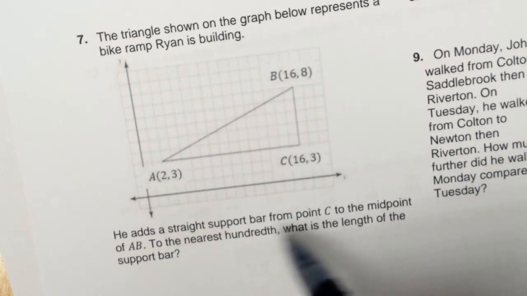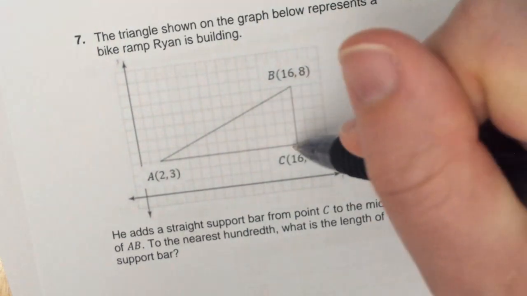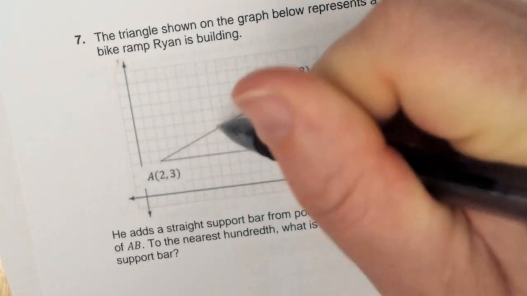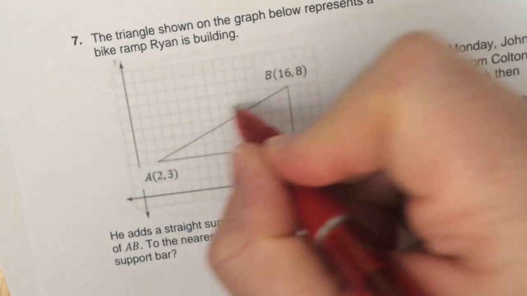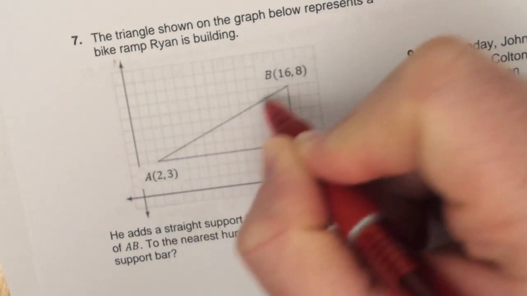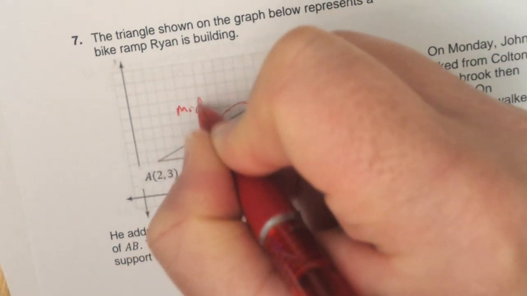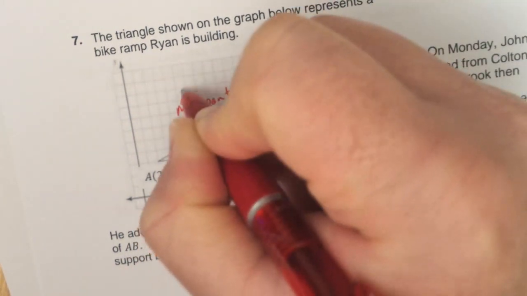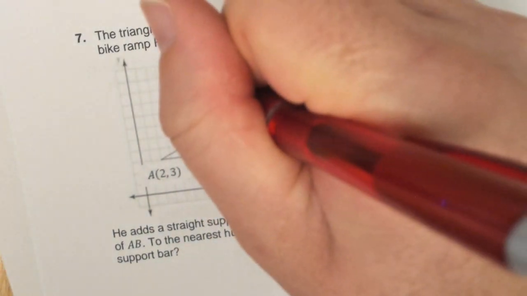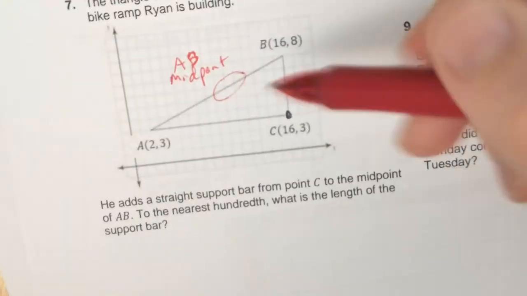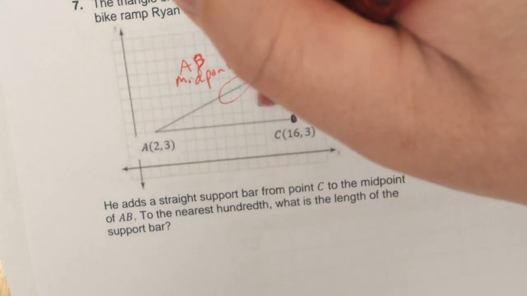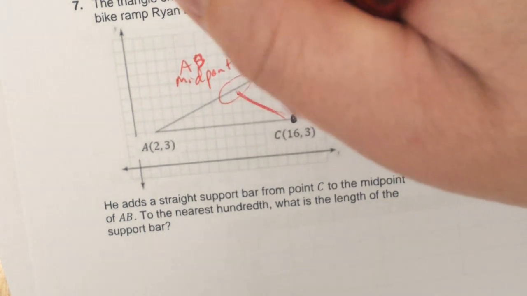He adds a straight edge bar from point C, so here's C, to the midpoint of A to B. So we have to find the midpoint. So wherever that is. I don't know exactly where that is, but I need to find the midpoint. All right, so I want to find the straight edge between those two.